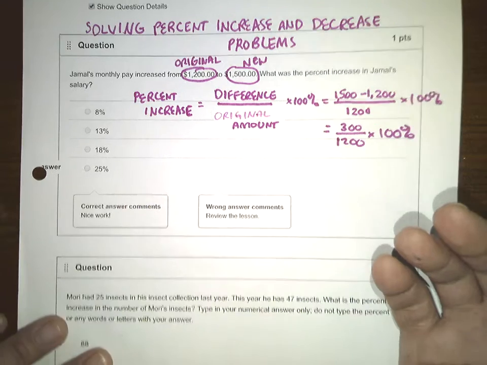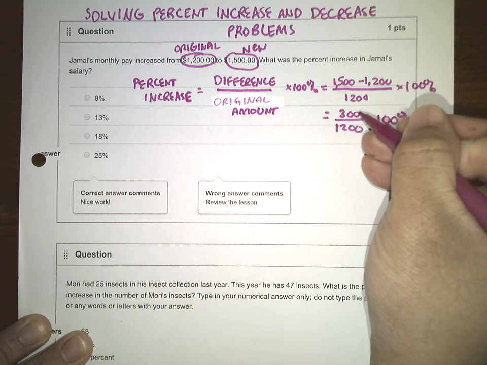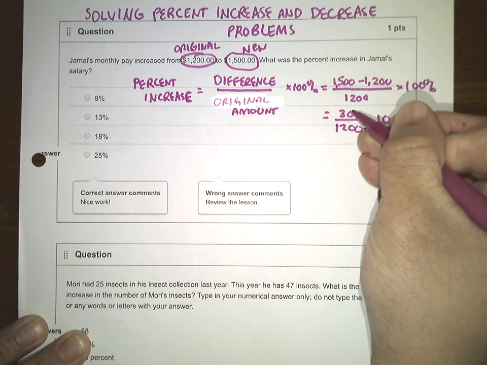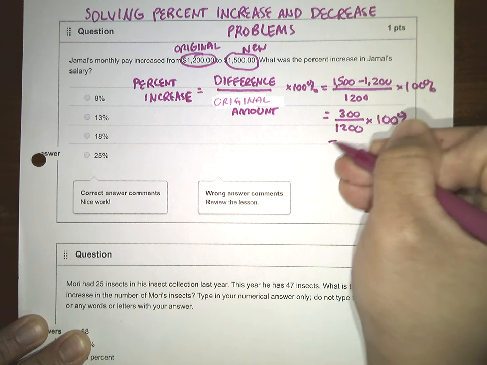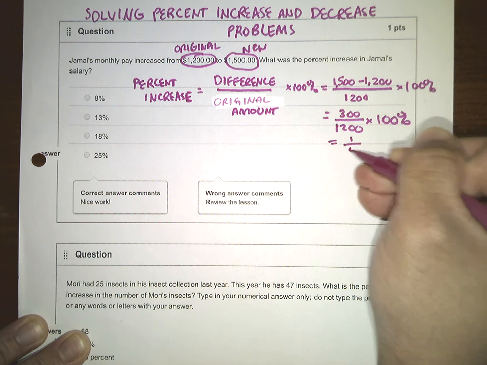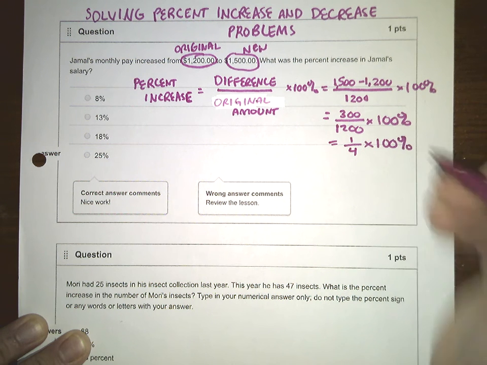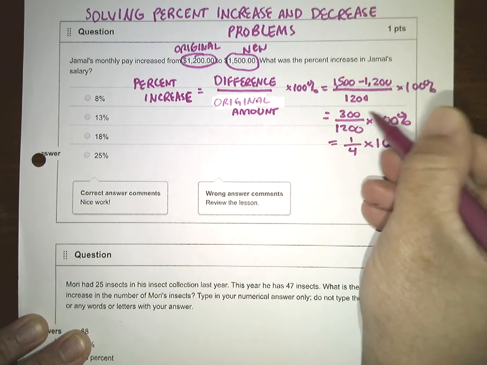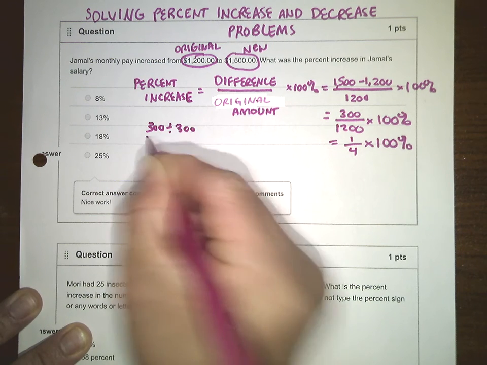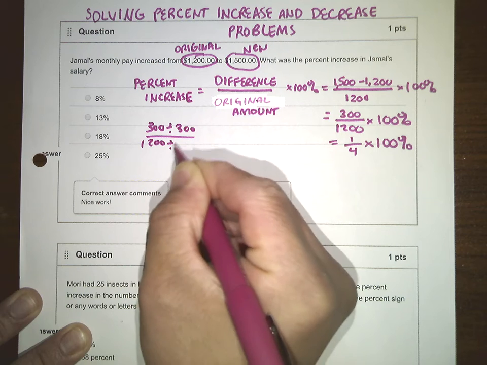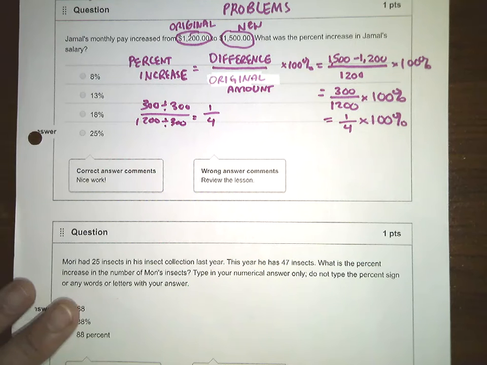And then times 100%. So let's see. 300 divided by 1,200 is 1 over 4. You can divide the numerator and the denominator by 300, so that will be 1 over 4 times 100%.